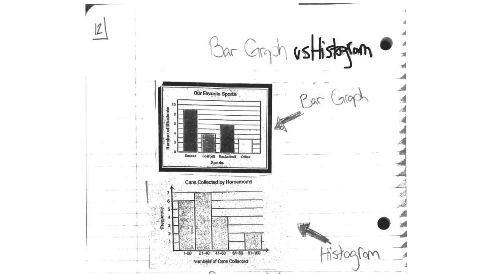Hey there, sixth graders. We are on page 11. No, page 12. Yes, page 12 in our data books. Our first page here is going to be bar graph versus histogram. And hopefully you have these two images glued into your data book already.